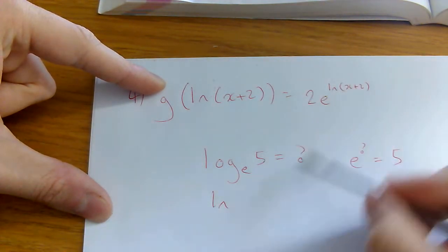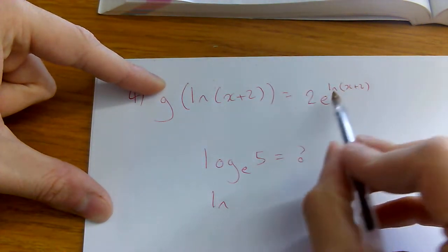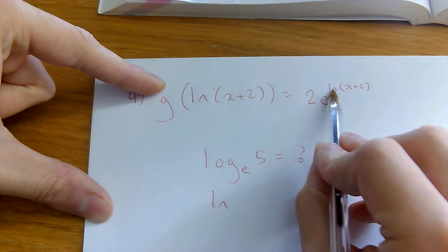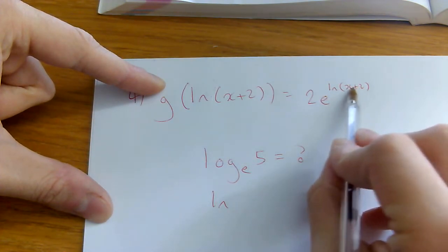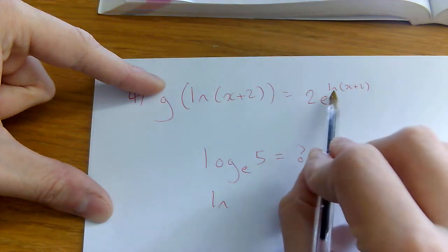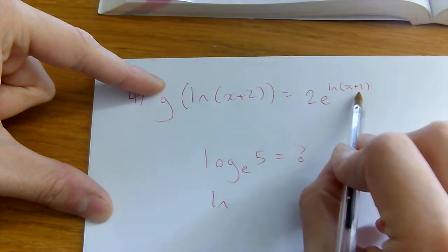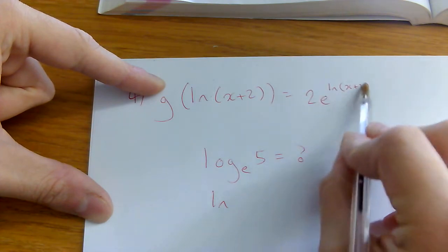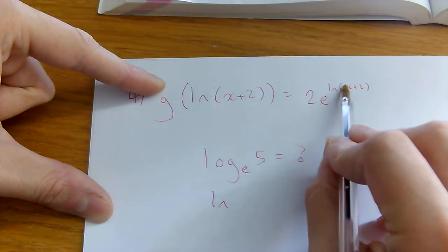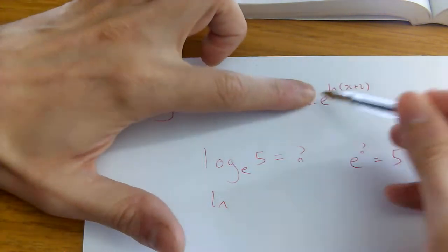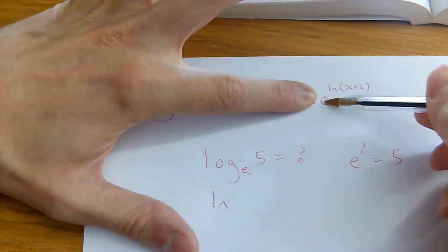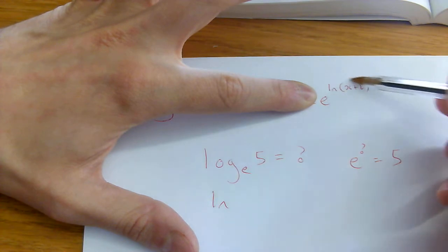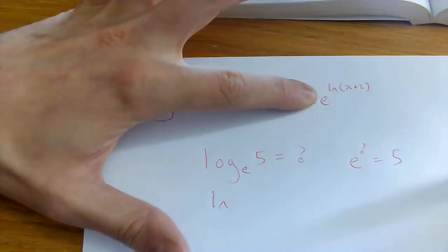So if you think about that relationship here, we're saying what power of e would give you this result of x plus 2. Well, whatever it is, we are actually raising e to that power. So the result of all of this, ignore the 2 for a second, is going to be x plus 2, because you're raising e to the power that you need to get x plus 2.